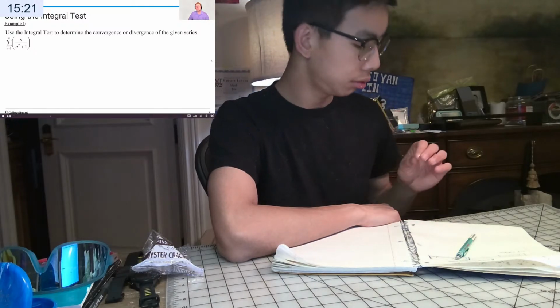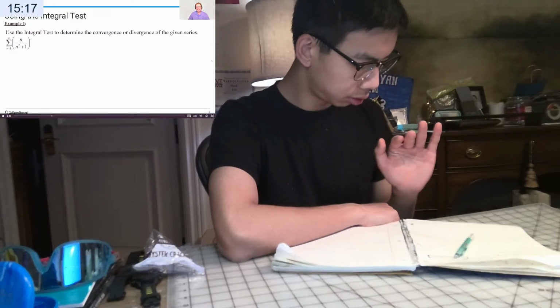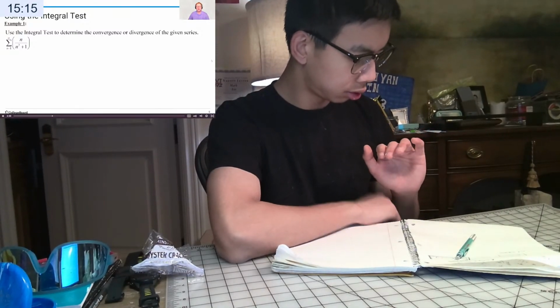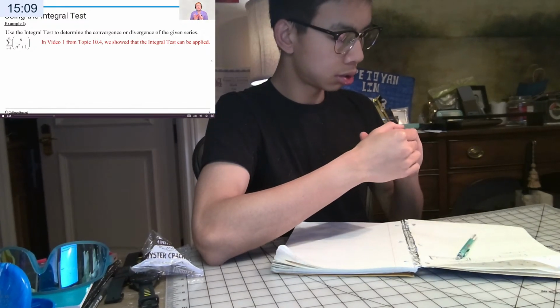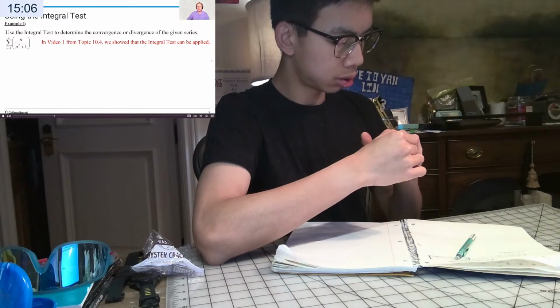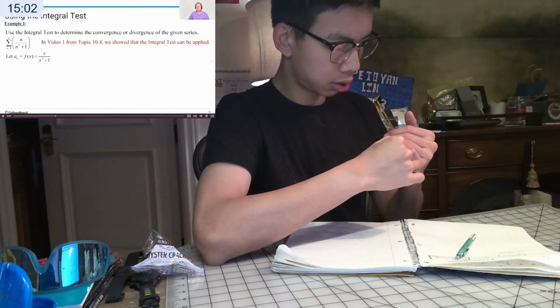So let's practice here. We've got an example where we're asked to use the integral test to determine the convergence or divergence of the summation as n goes from 1 to infinity of n over n squared plus 1. If you checked out 10.4 AP Daily video number 1, this looks pretty familiar because we showed that the integral test can be applied. So I'm not going to go through that again. We know that it works. We're going to dive right in and figure out if this converges or diverges.